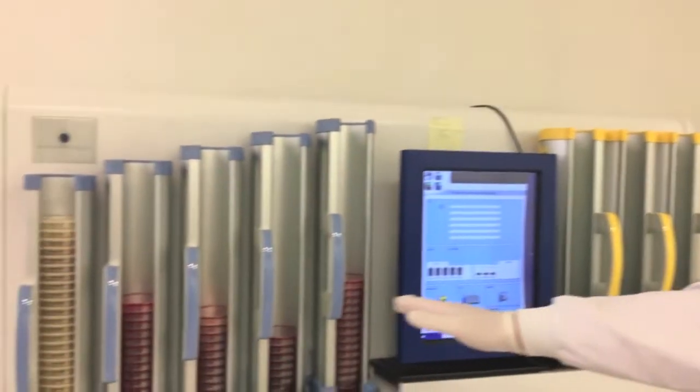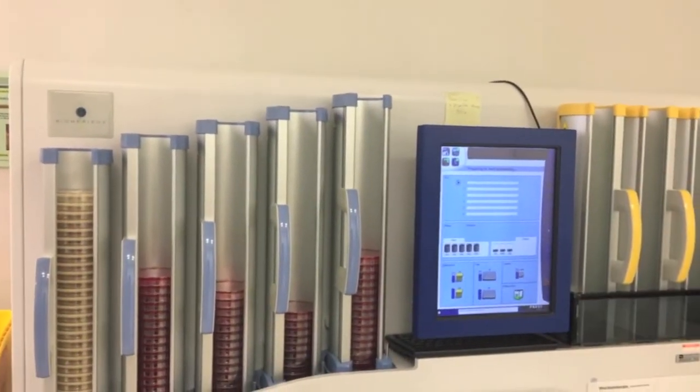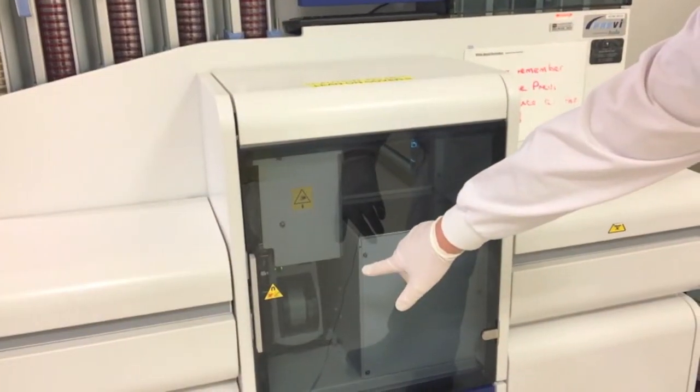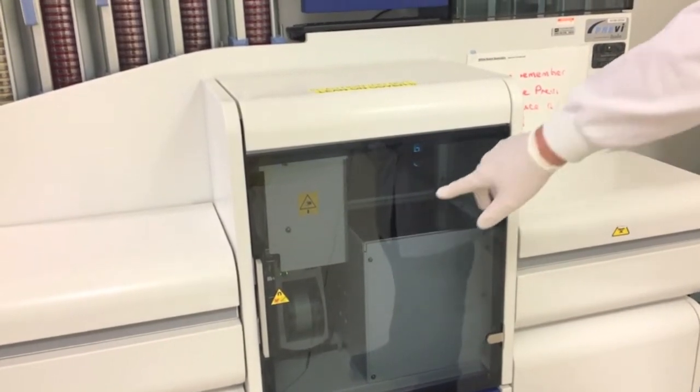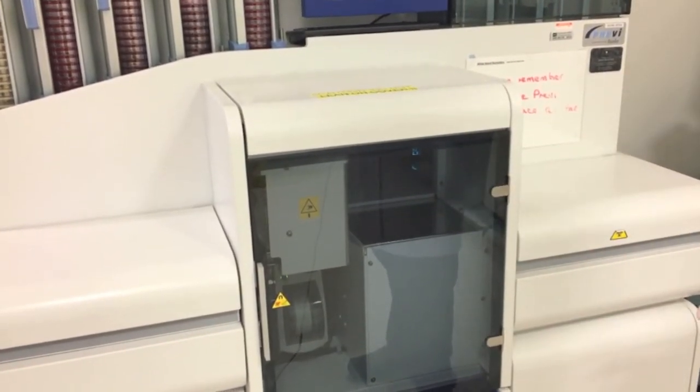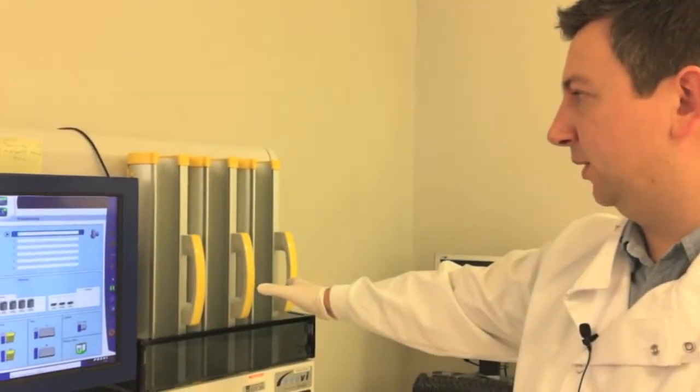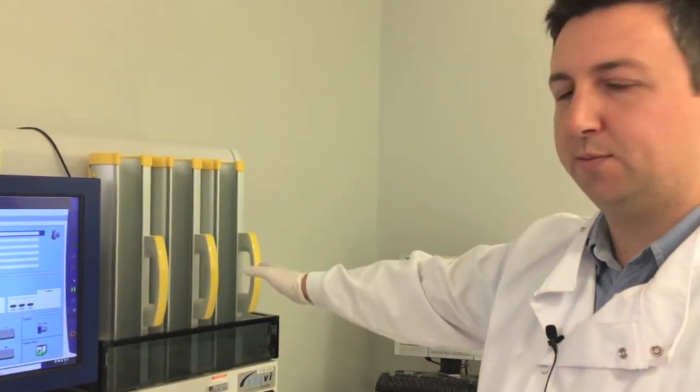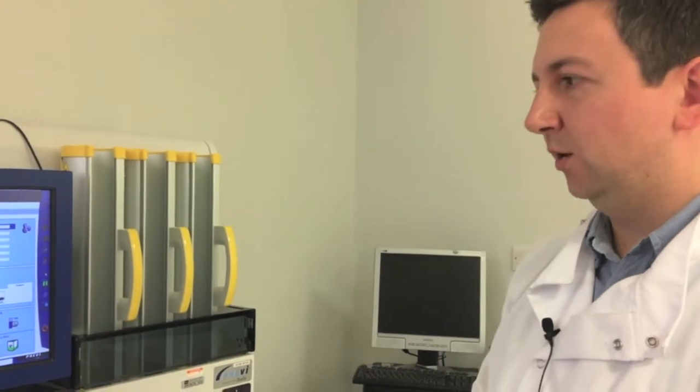The fluid from the bottom of the container is aspirated onto each appropriate media type, and this labeler will label each individual plate with the accession number and patient details. Once the specimen has been processed, we get it out here in this output cassette, which I'll be able to show you an example of in a minute.